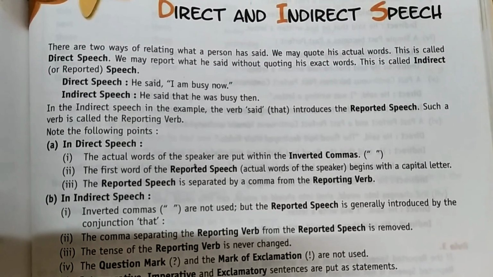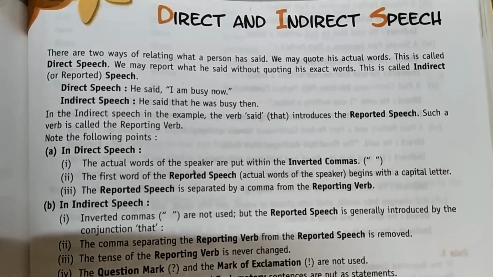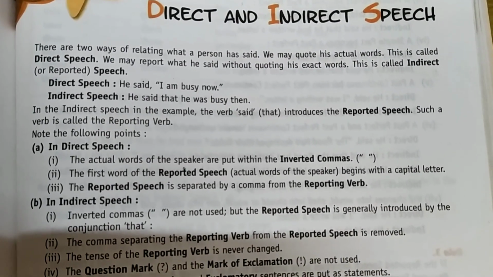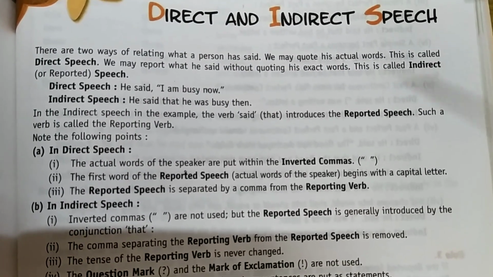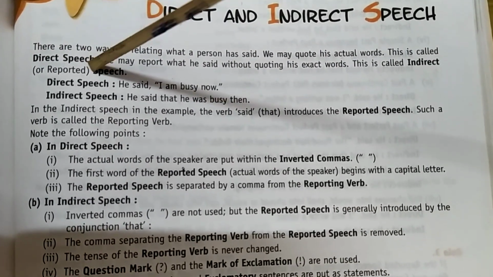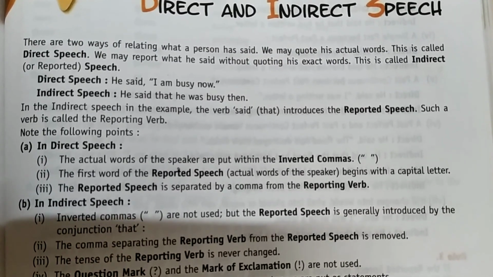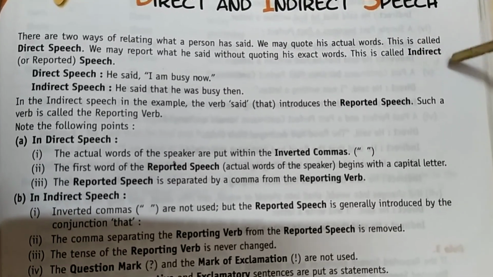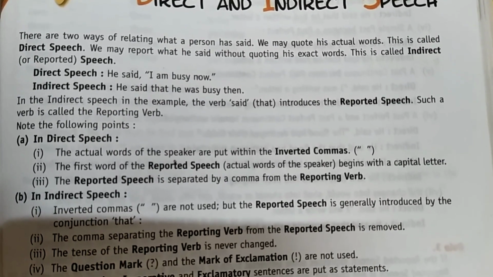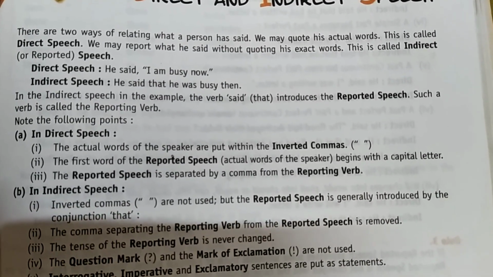There are two ways of relating what a person has said. The first one is quoting his or her actual words, which is known as direct speech, and the second one is when it is said without quoting the words. That way is called indirect or reported speech. So what is direct speech?